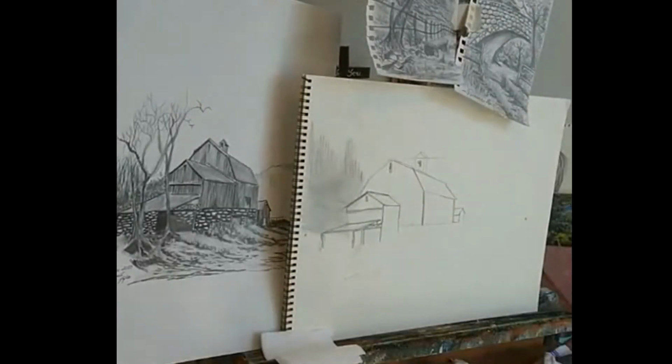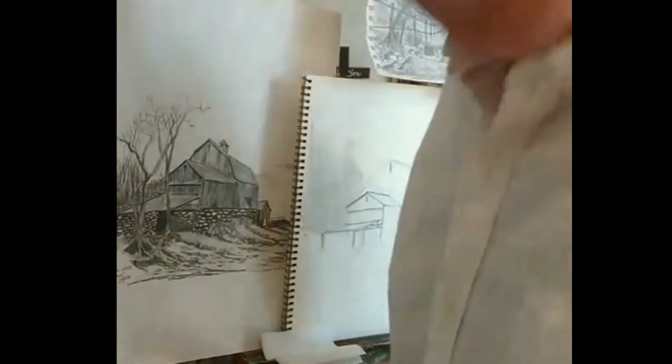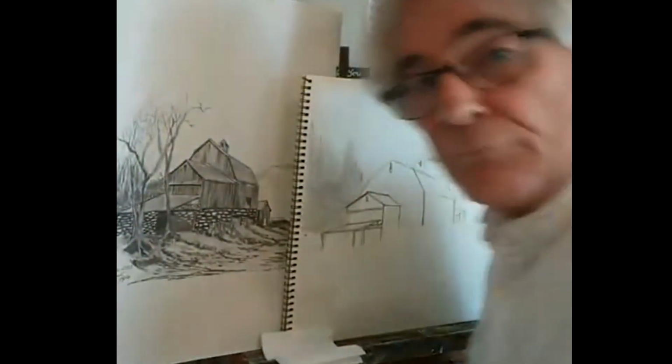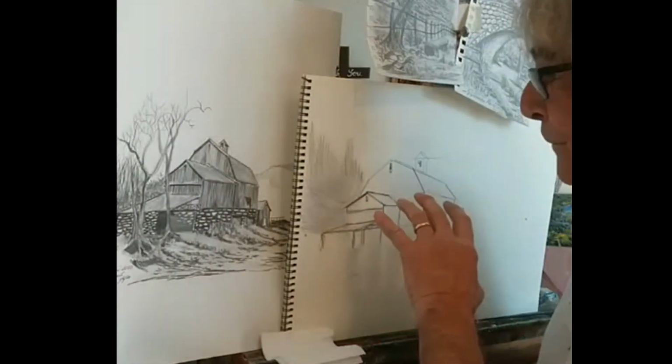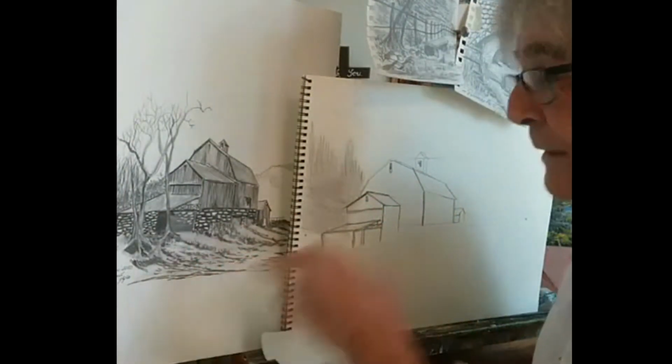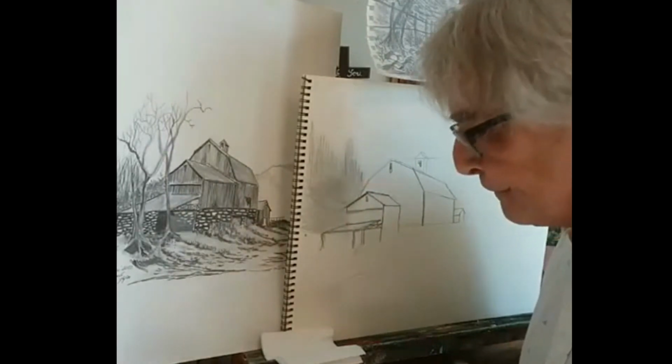All right, here we are again. It's 12:30 after the news. I feel like I'm right up on you, and I am actually, because we have a smaller drawing of the actual drawing that we're drawing this week.